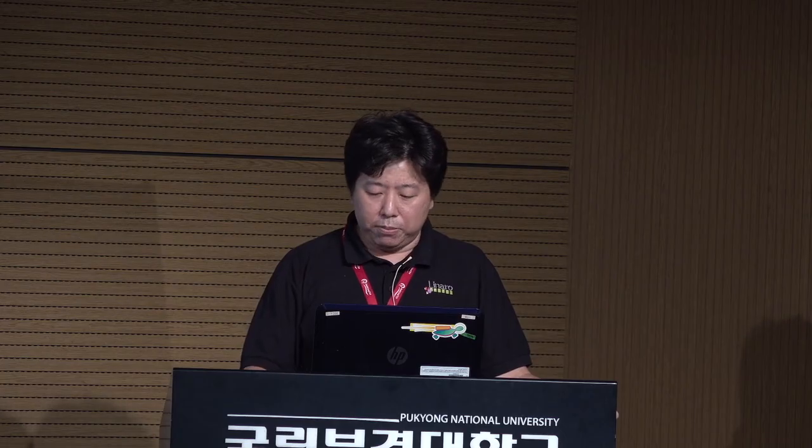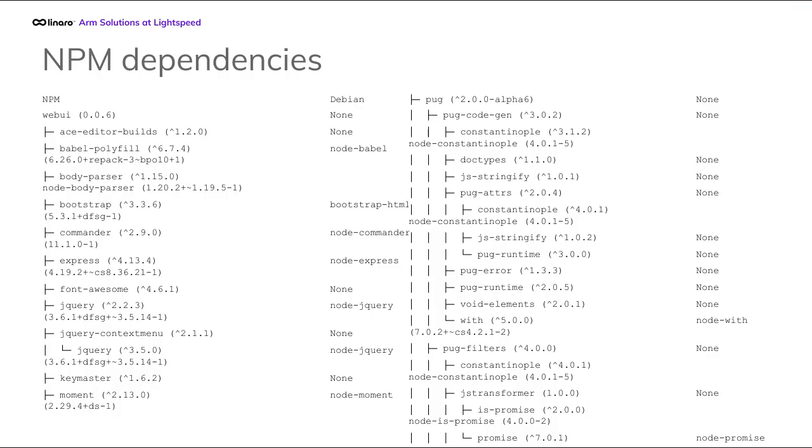But for npm packages, I tried to use npm2deb to list the dependencies. It's like 50 npm packages that need to be packaged to Debian first for this web UI stuff. This is only part of the list. So I'd like to show you that 50 is not many, but not few.